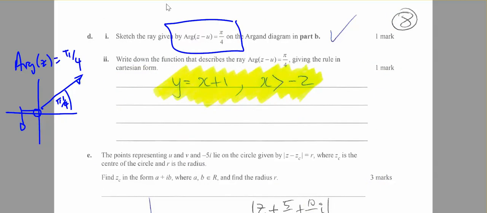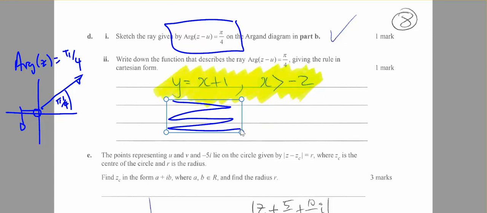write down the function that describes the ray. Well, that's the function, but of course, it doesn't go forever. It starts at -2, so given the domain.